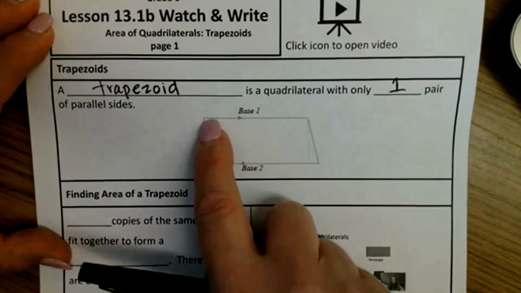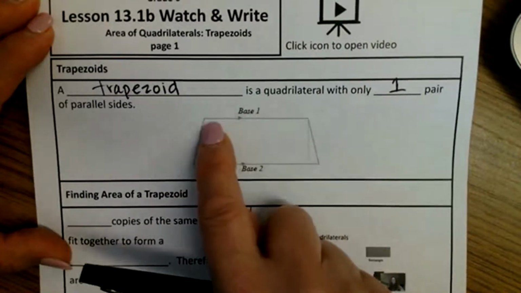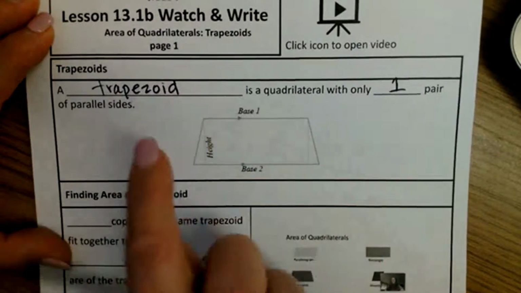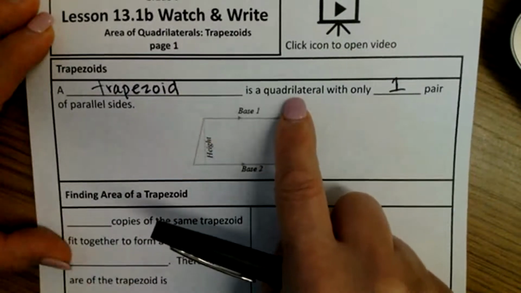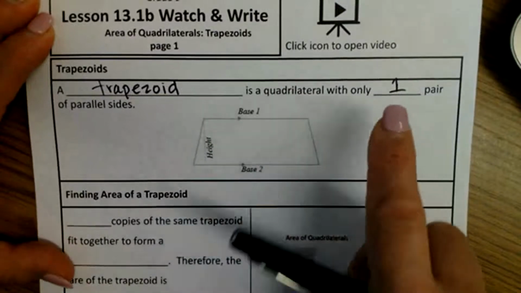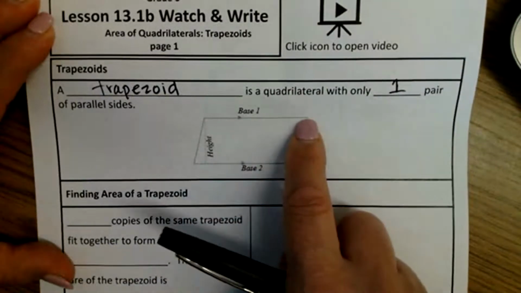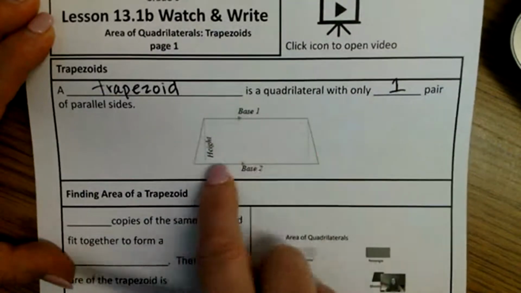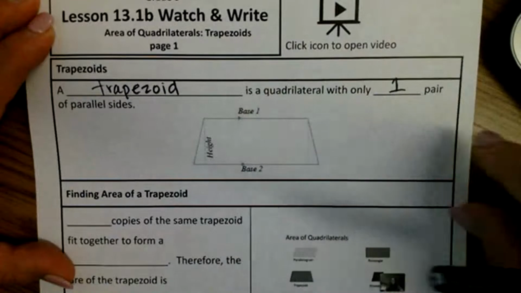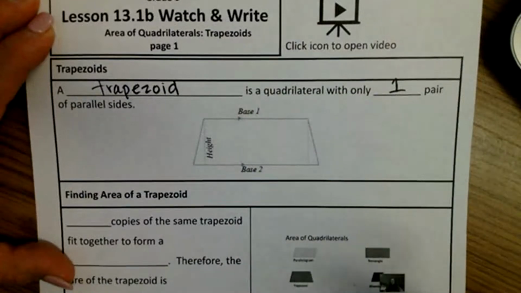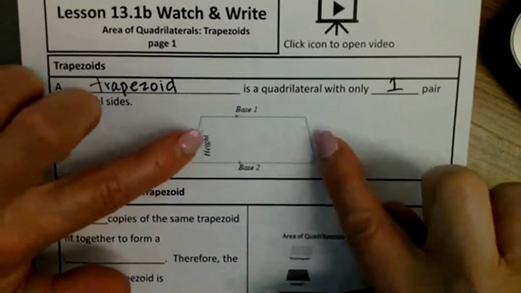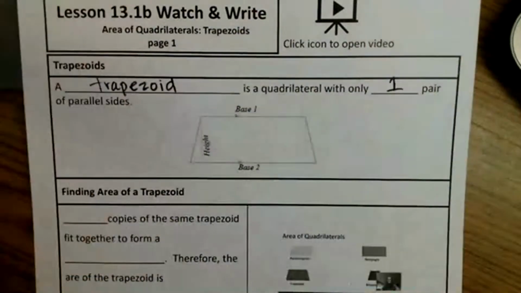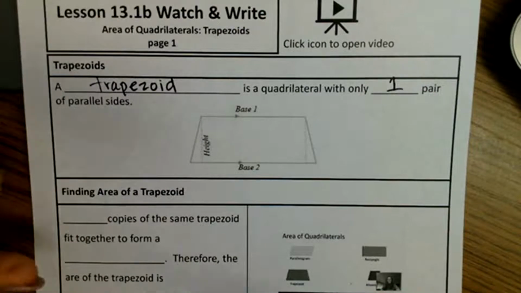So here's what we have. We have a trapezoid here, and it has 1, 2, 3, 4 sides. That's what makes it a quadrilateral. Quadrilaterals have 4 sides. It's a trapezoid because only base 1 and base 2 are parallel. These two sides, if you extend these lines on and on, they will never cross. That's what makes them parallel. But these two sides here, if you continue them, eventually they will cross. So they are not parallel.